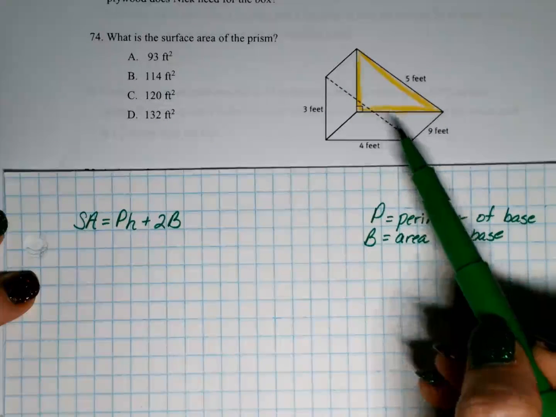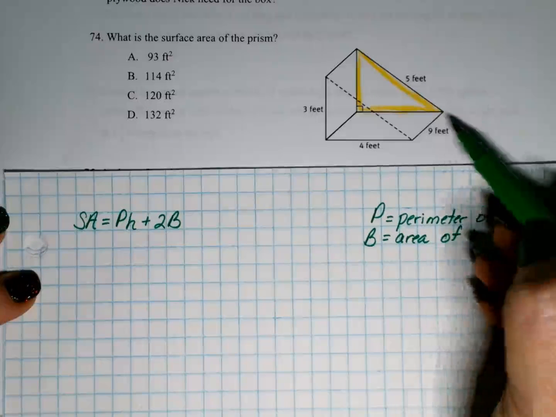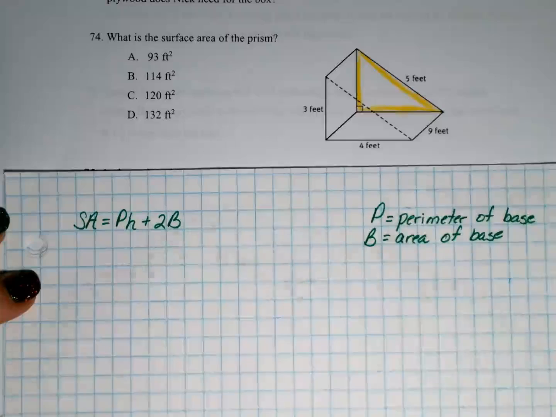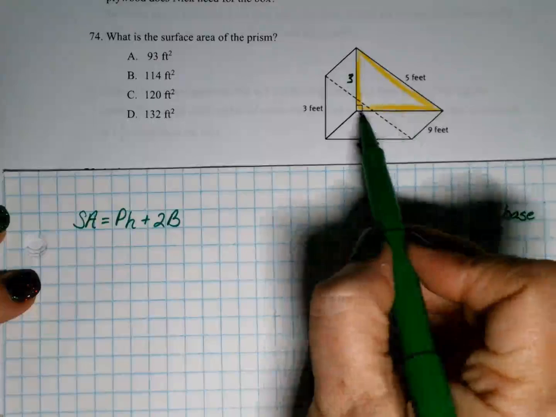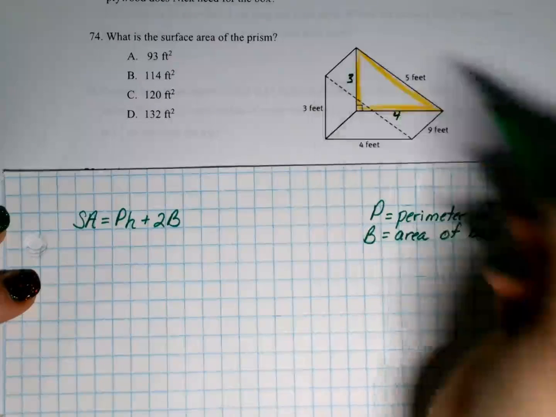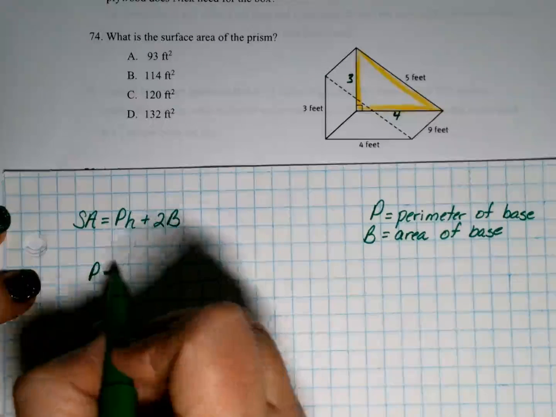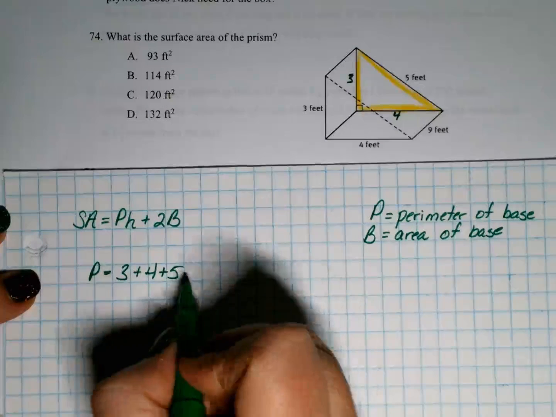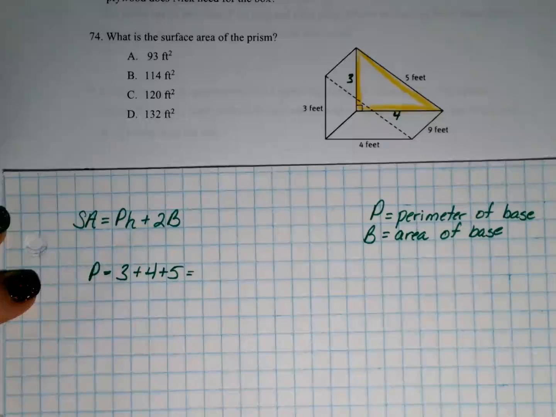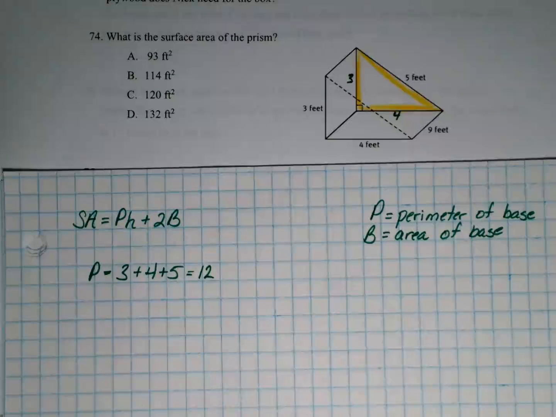What's my perimeter? What are all my measurements for this? 9. Well, 9 feet is this. It's 5, 3, 4. So this is 3 here. What's this one? 4. 4. Okay? So the perimeter equals my distance all the way around. So that's 3 plus 4 plus 5, which equals what? 12. Okay?